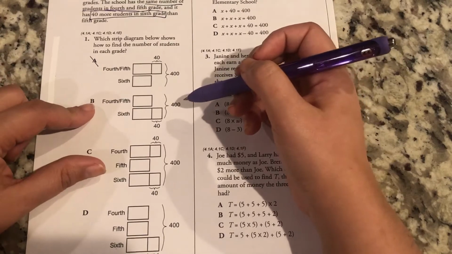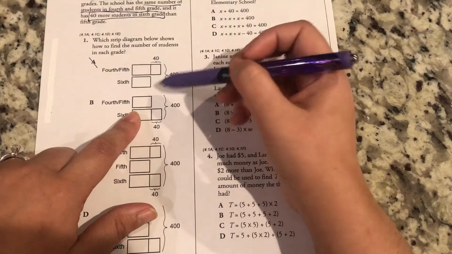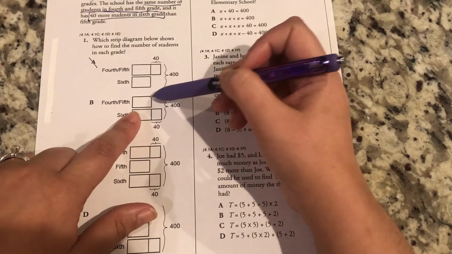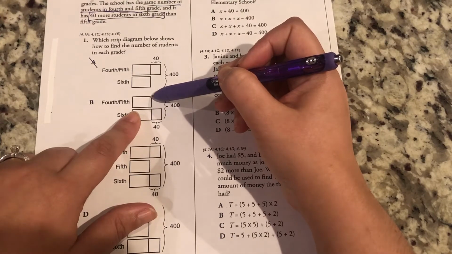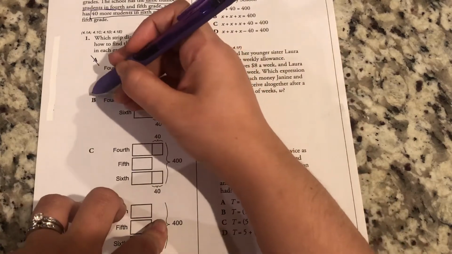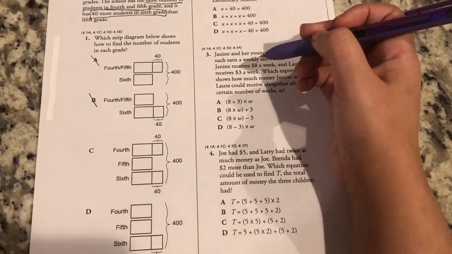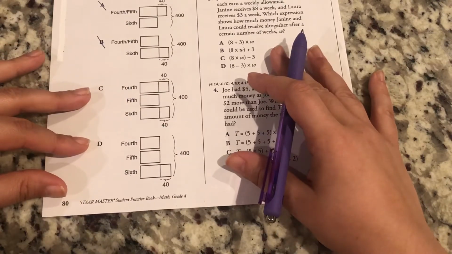Then if we look at letter B, 4th and 5th grade are combined again. And if you notice, it doesn't even have 2 boxes. It just has 1 box total. So we want to make sure that we represent both grade levels. So letter B is going to be eliminated as well. So we're down to 2 answer choices.